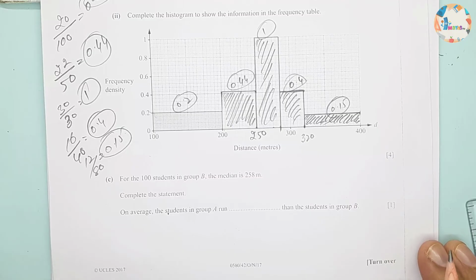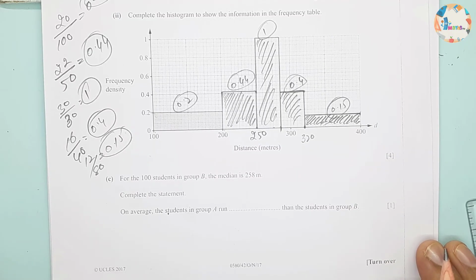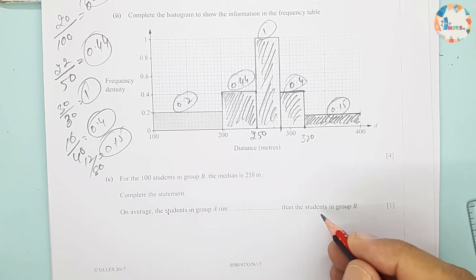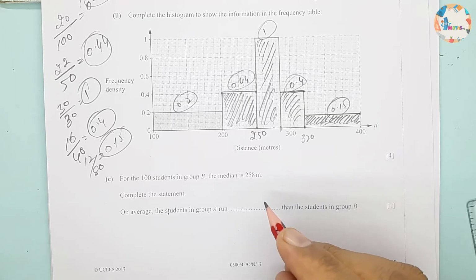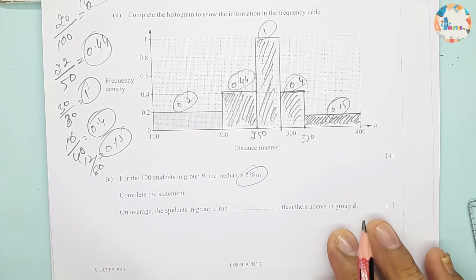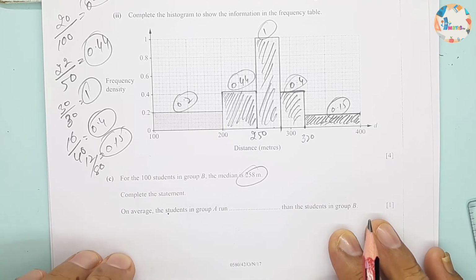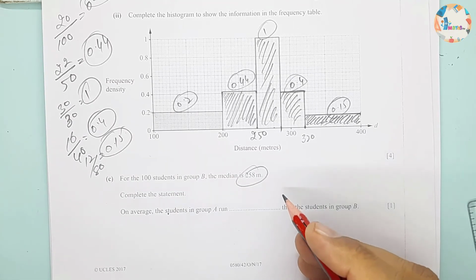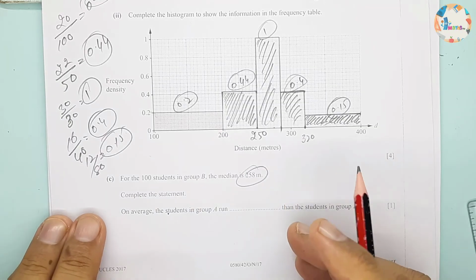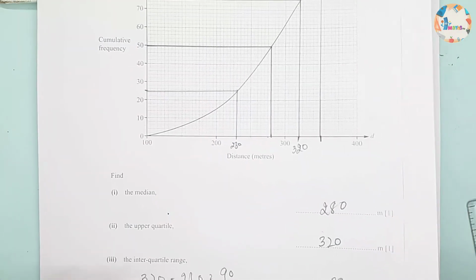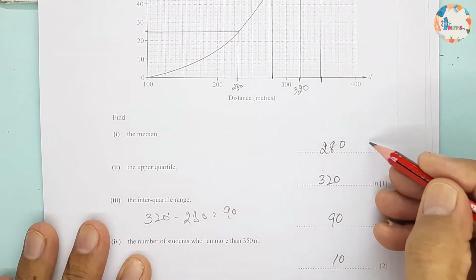Now for the 100 students in group B, the median is 258. Complete the statement: on average, the students in group A run... this is 258. To compare, we have to check the median of group A. In the previous section, the median was 280.